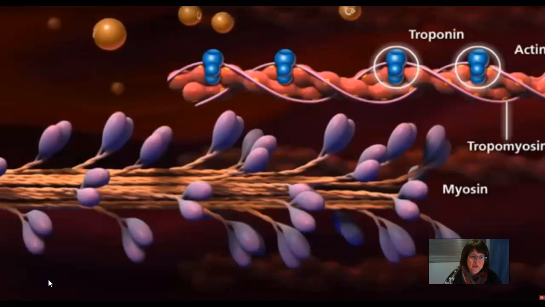Okay, so let's go through this. Later on in this unit, we'll talk about what happens when the nerve stimulates the muscle at what's called the neuromuscular junction. But to summarize, basically what will happen is calcium is released. So calcium is the molecule that gets this all going.